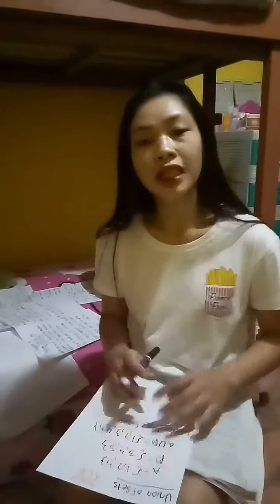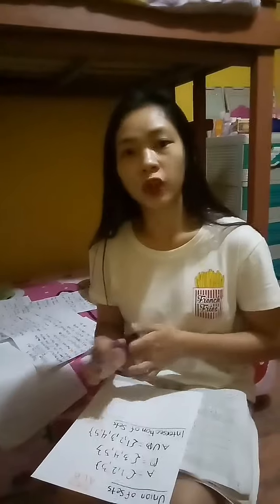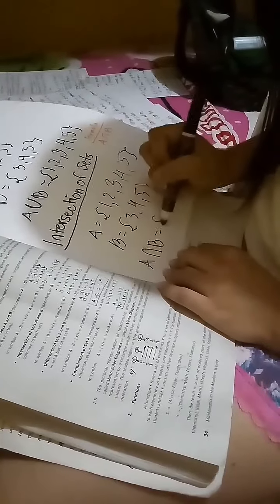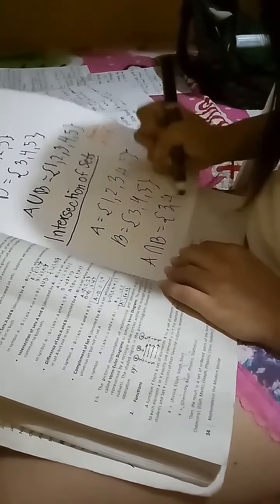The next one is the intersection of sets. The intersection of sets is the set whose elements are common to both sets. For example, A is equal to 1, 2, 3, 4, 5. B is equal to 3, 4, 5. So, A intersection B is equal to 3, 4, 5.